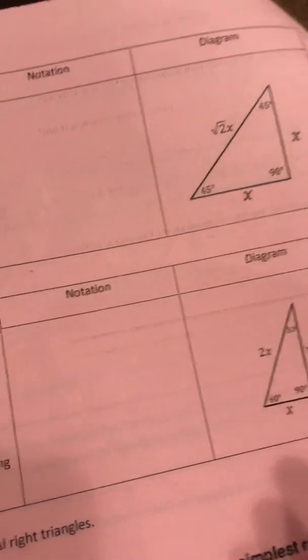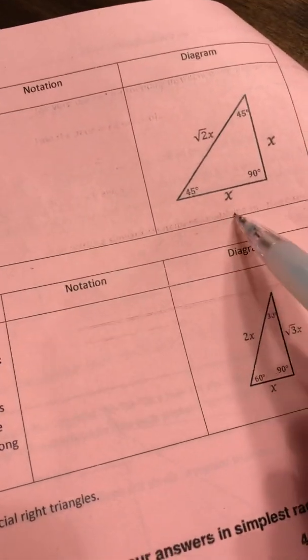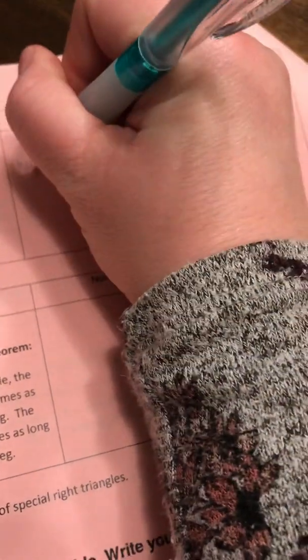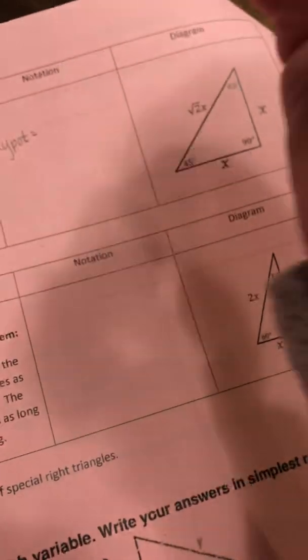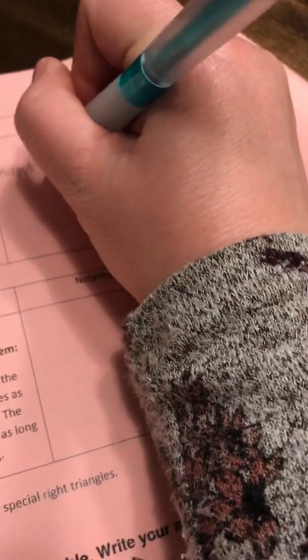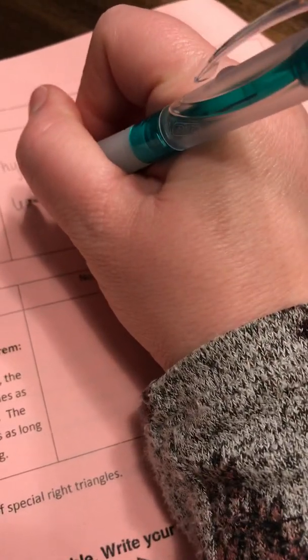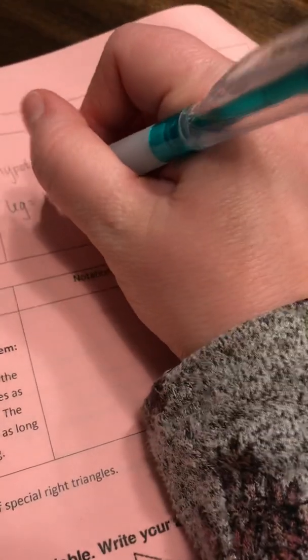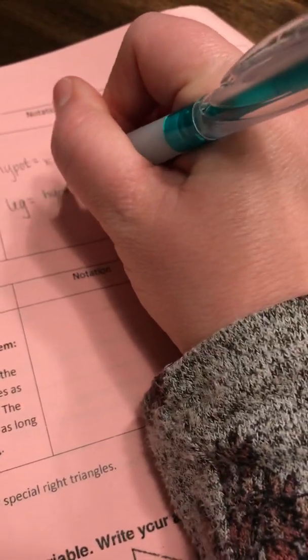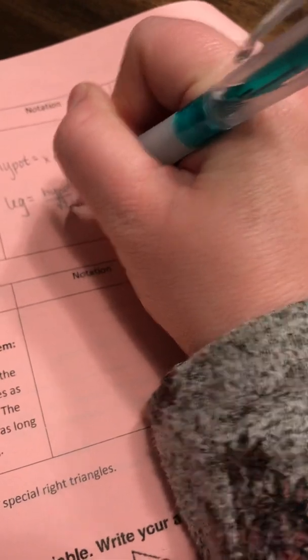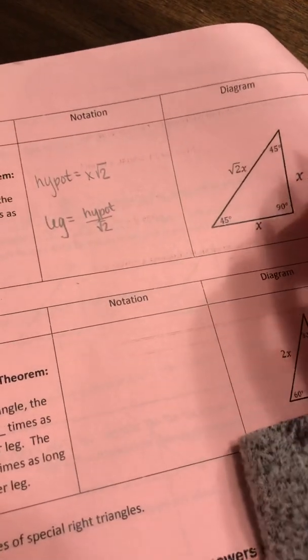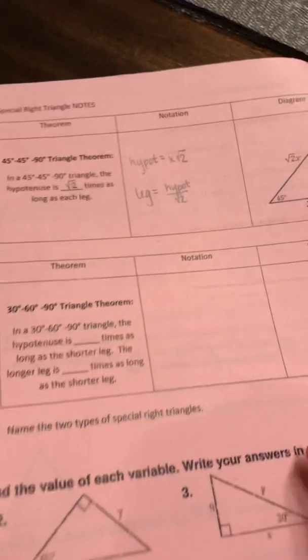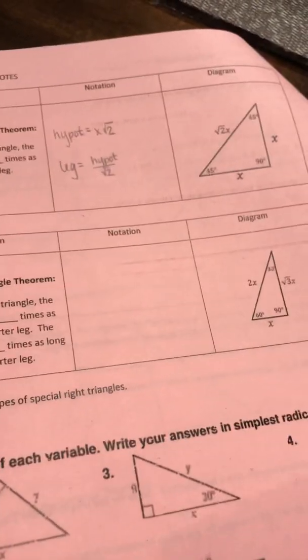And we know it's right isosceles, so the isosceles makes these two legs congruent. Okay. So we can say the hypotenuse is equal to x times the square root of 2. And if you were given the hypotenuse and you're trying to find the leg, you would take the hypotenuse and you would divide it by root 2 to get x. All right, so those are the rules for using the 45, 45, 90 triangle theorem.